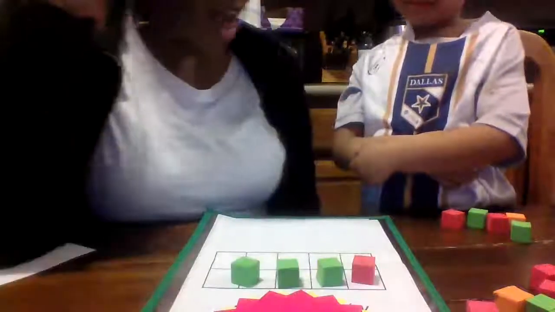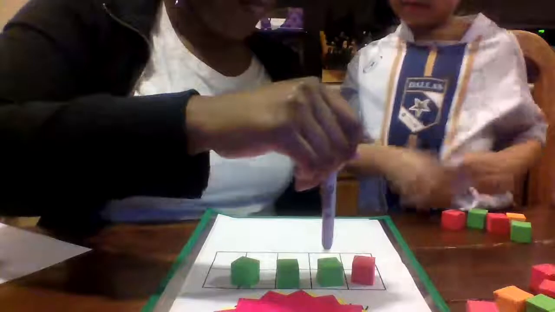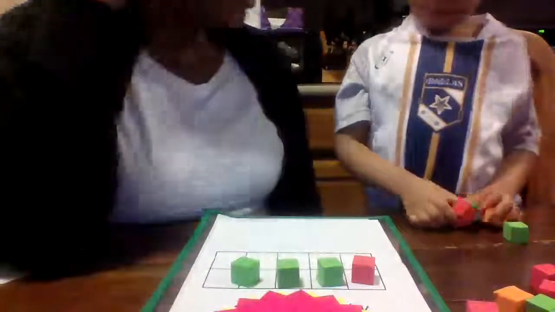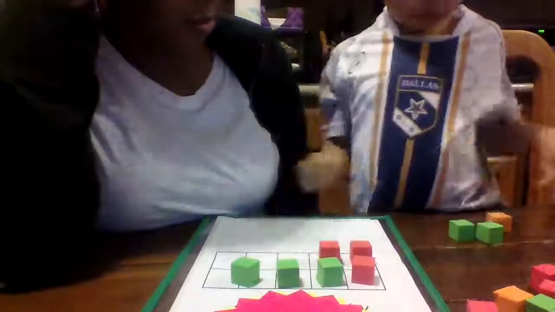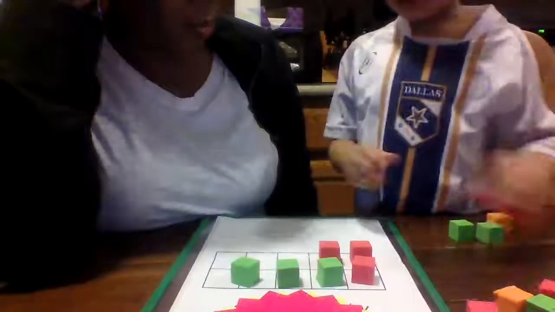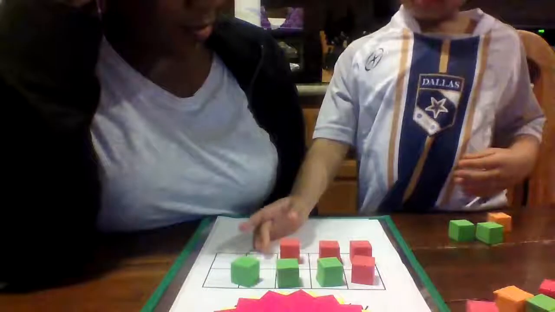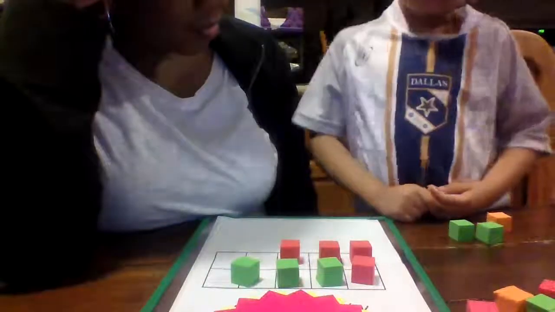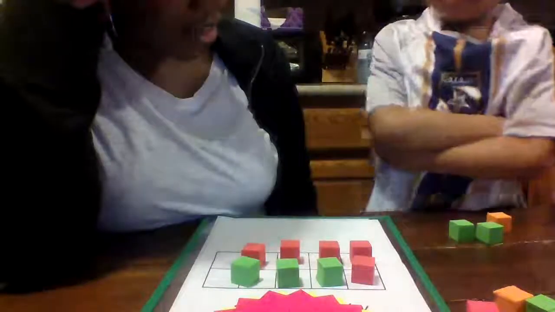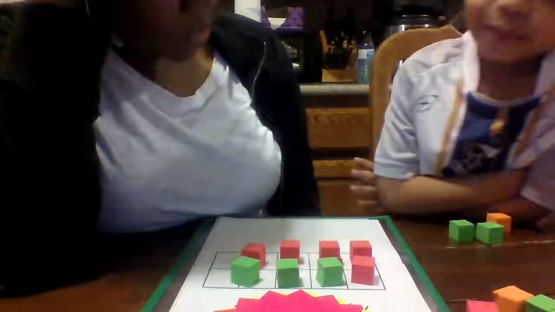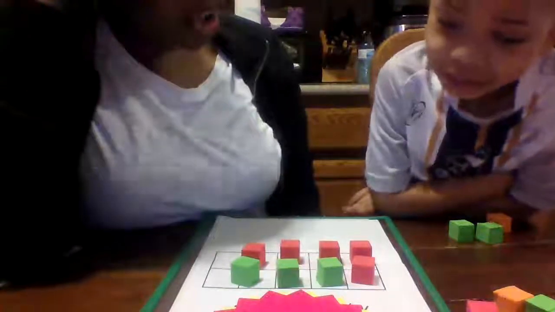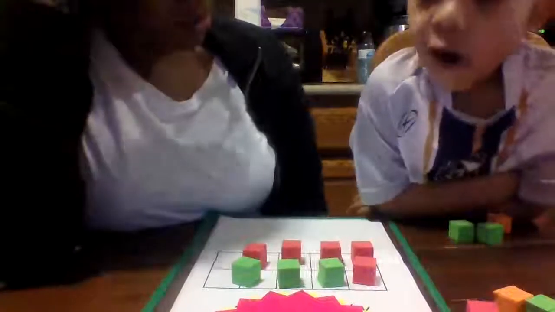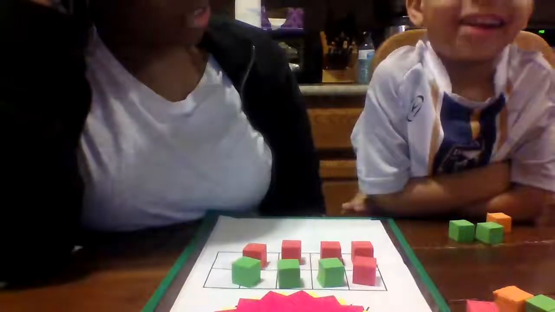Okay, so how many do we have all together? If we have 1 red and then 1, 2, 3 greens, so how many are there all together? Those two together. And it's together. So what makes that together? Is it the same number? Are they all equal? They are equal. They are all equal.